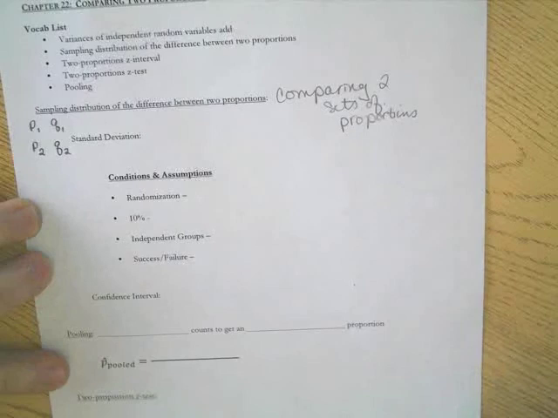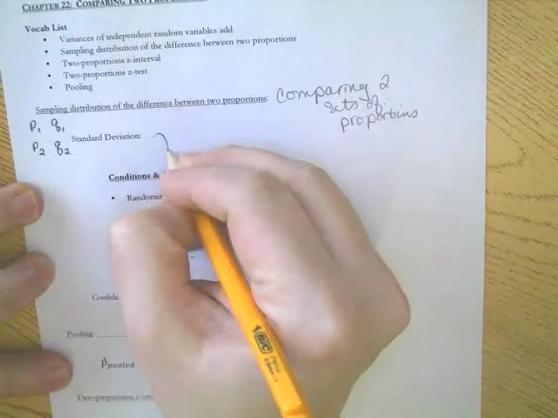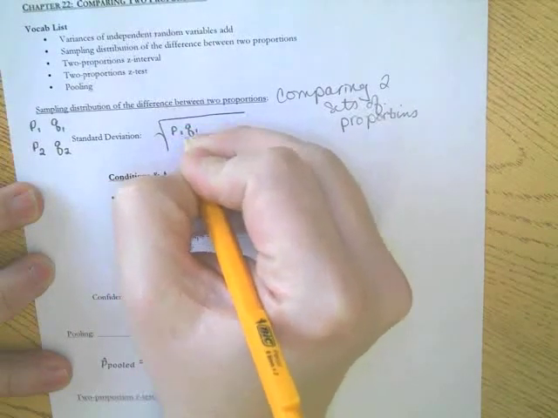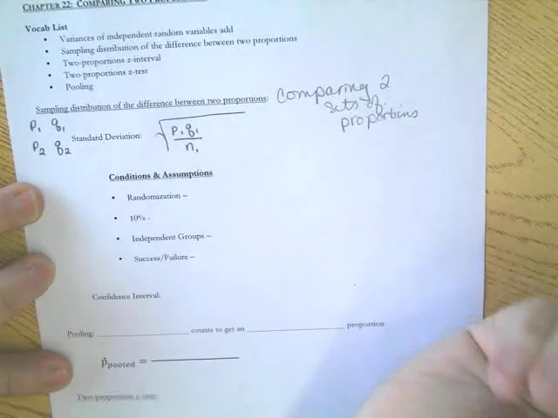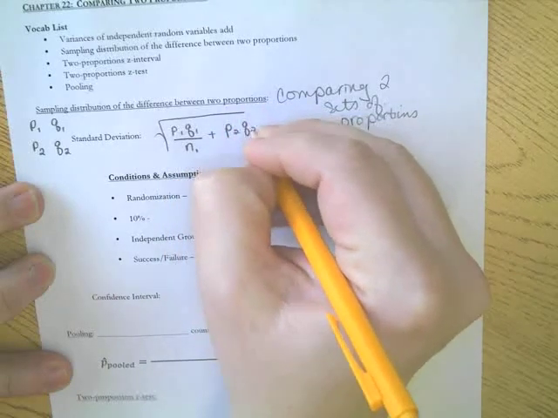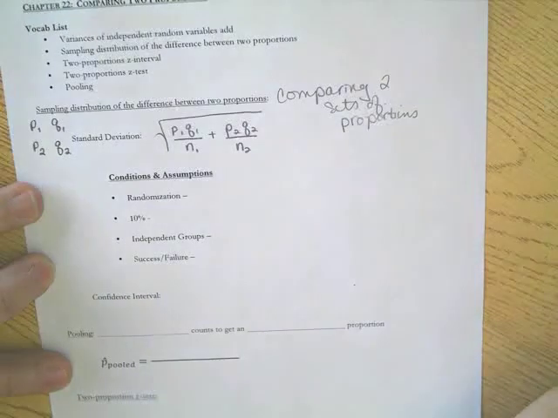Okay, so when we do the standard deviation, if you remember back when we did standard deviations before, even if you're subtracting, you're still adding the variances. So the standard deviation is the square root of P1 Q1 over N1 plus P2 Q2 over N2. And it's always plus, right? And we should hopefully remember that.